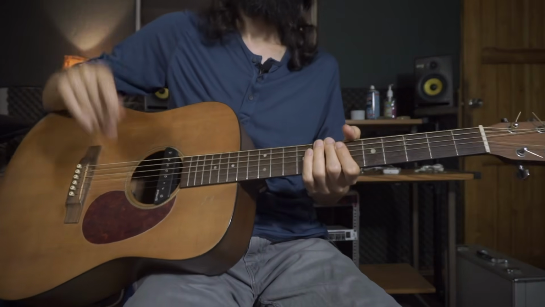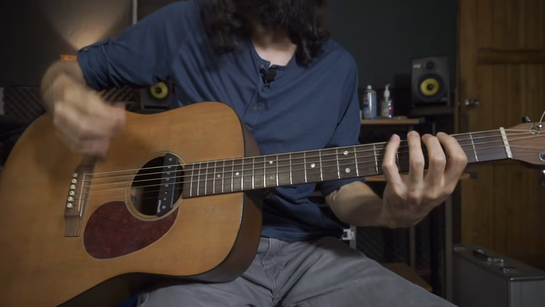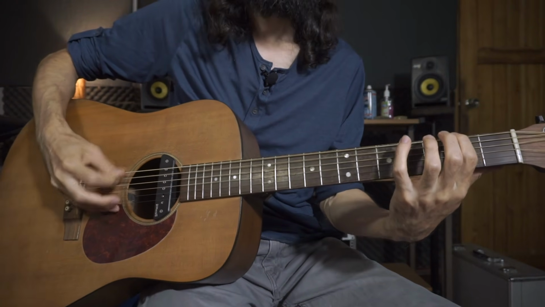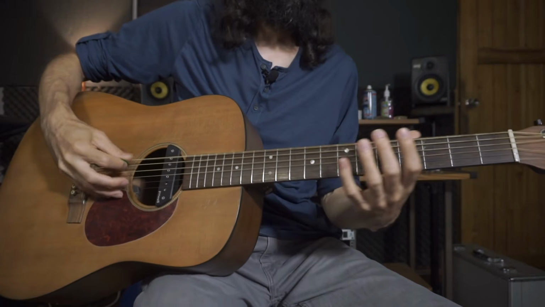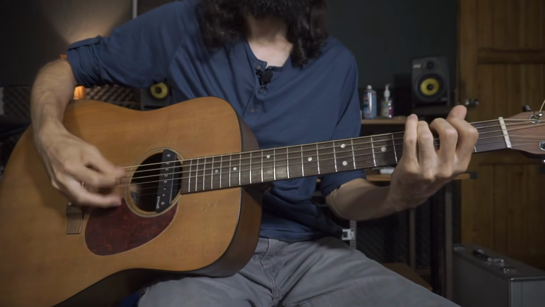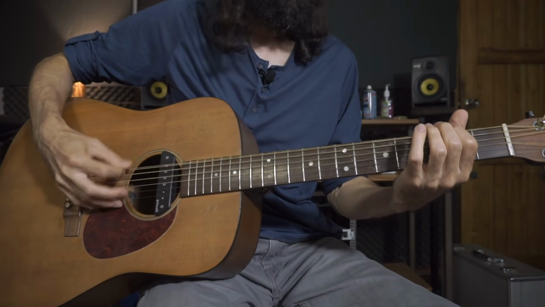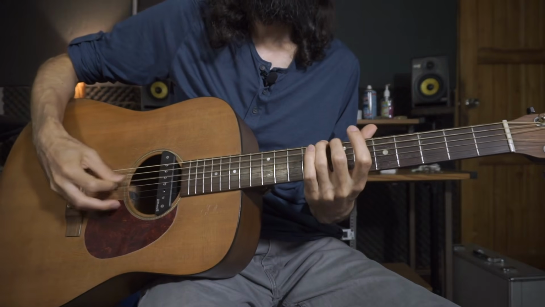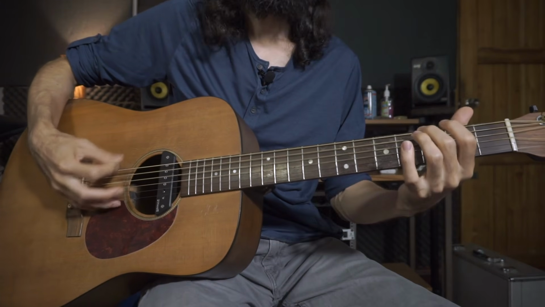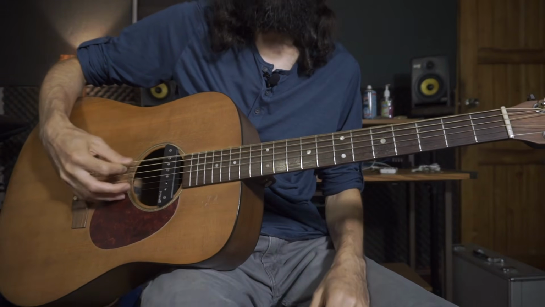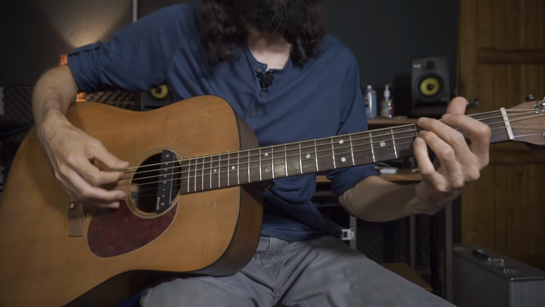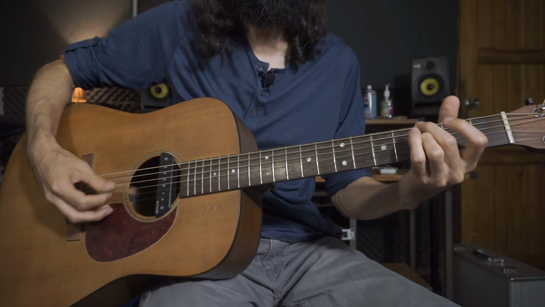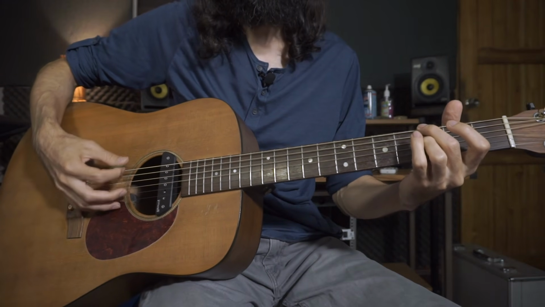Like that. All right, so now comes the chorus. We start out just like in the intro, the same riff. And then we start playing the octave. And the 3rd and 2nd open string.